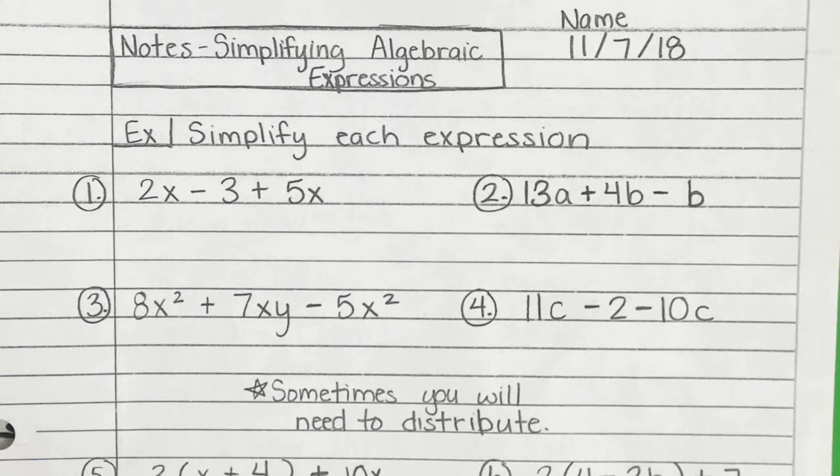Okay, so we've still been talking about expressions. Remember, we don't have equal signs yet. When we get to equations, we will have equal signs. But right now, we're still talking about expressions. Today, we're going to talk about how we simplify expressions.